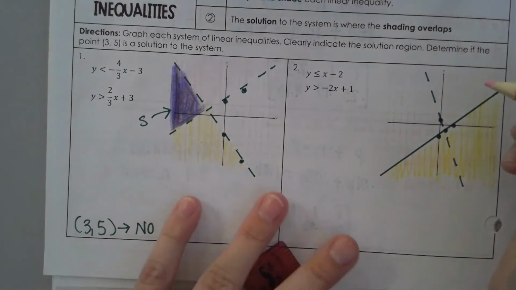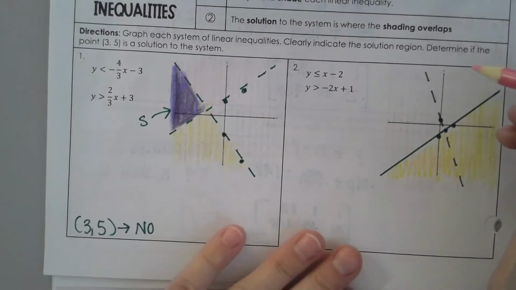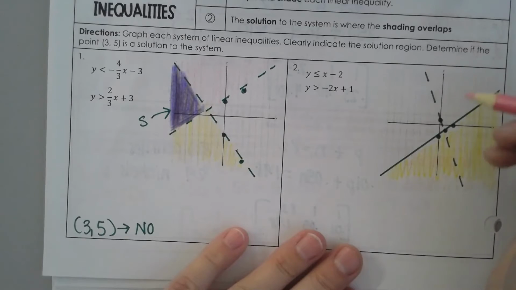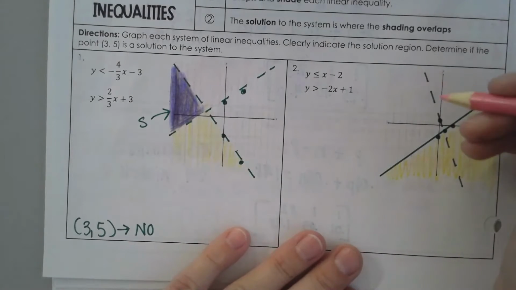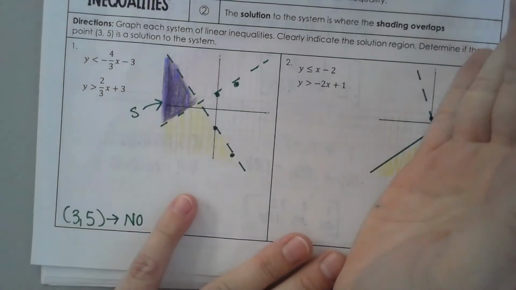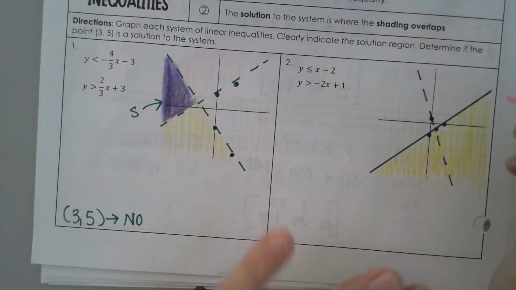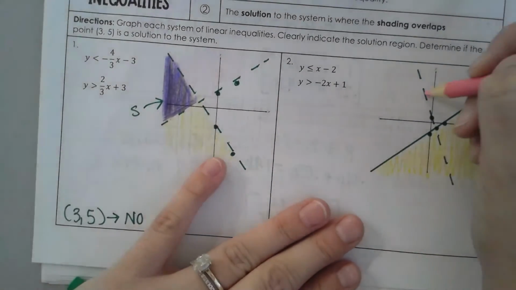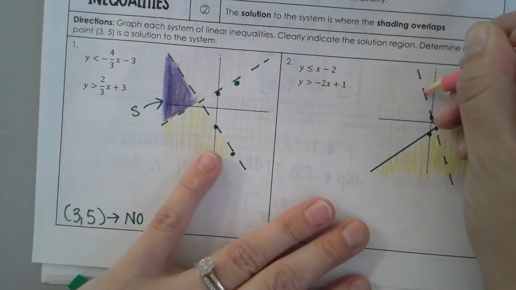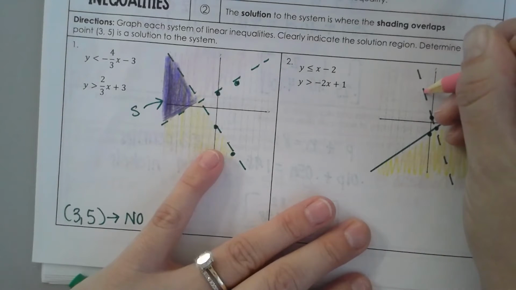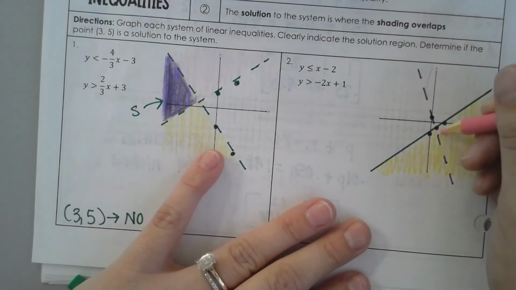So when the lines are steep, it's really easy for people to miss the shading, especially if this line were to be tilted the other way. So if you ever get confused on where to shade, put your colored pencil on your line, and if I'm shading above, go straight up. Straight up.